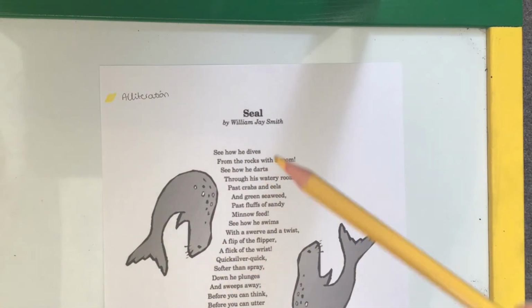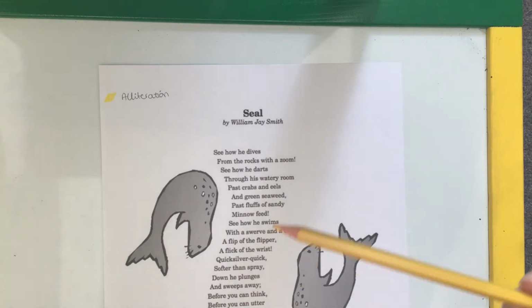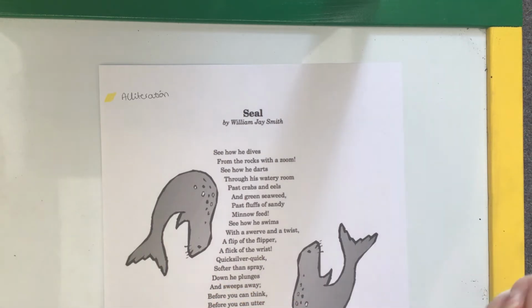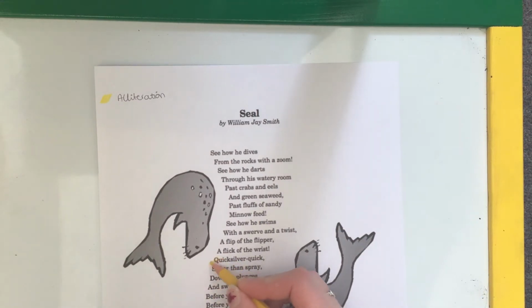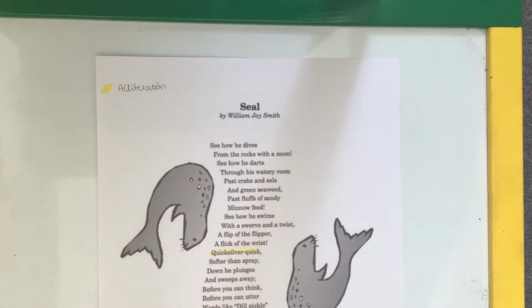Now I'm going to use my yellow pencil and I'm going to go through and I'm going to try and find examples of alliteration. And we said alliteration is the use of the same letter sound at the start of words near each other. So I need to look for words where the same letter is near each other, and there could be a word in between them or they could be right next to each other. So I'm going to start off looking for words to see if there are any that have the same letter sounds right next to each other. There's one here that I am going to go for, Quicksilver quick. So that's an example of alliteration. Now you will look through the rest of the poem and see if you can find more.